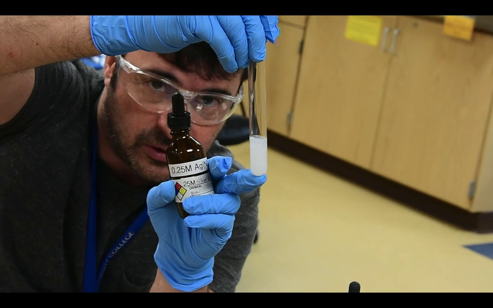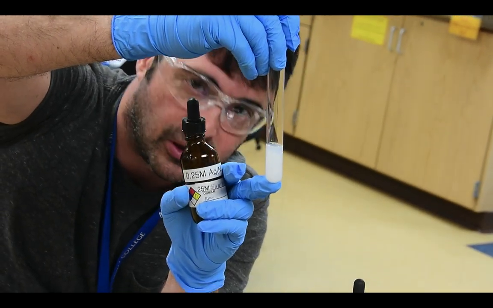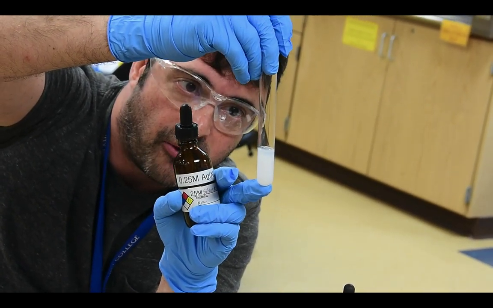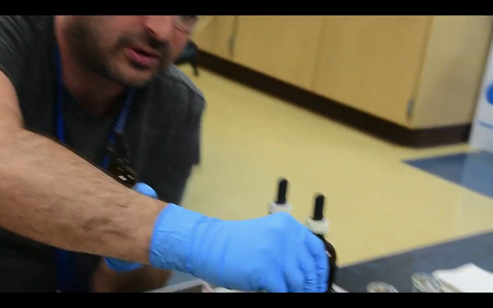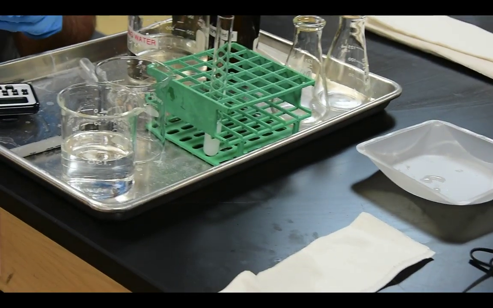So we started with distilled water, but now in that solution that we soaked the cell in, we have chloride ions present. So what does that tell you about the permeability characteristics of the membrane? That's for you to answer.